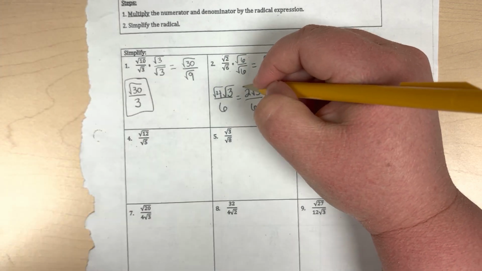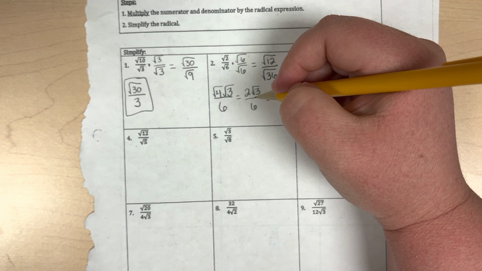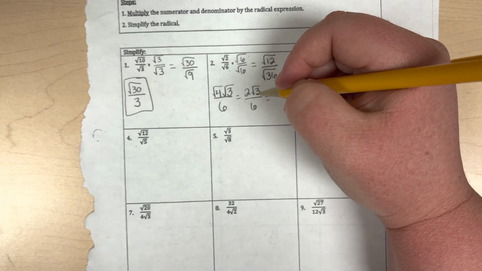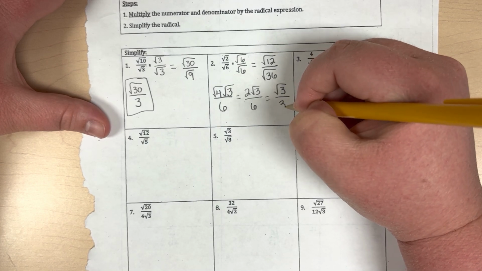And then lastly, these two whole numbers here, the ones that are not underneath the radical, you want to see if you can simplify them. 2/6 simplifies to 1/3, so you get 1 radical 3 or just radical 3 over 3.